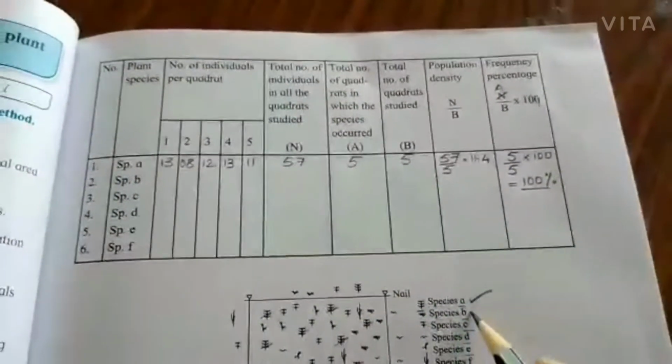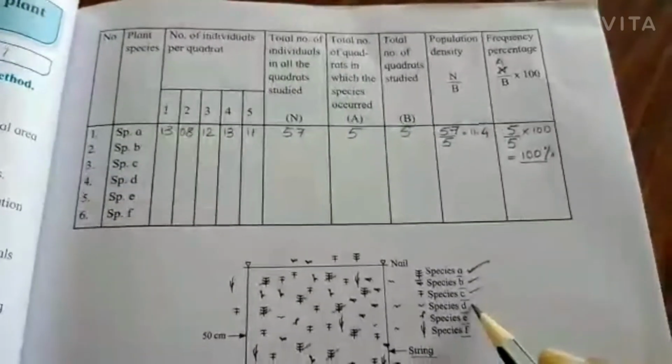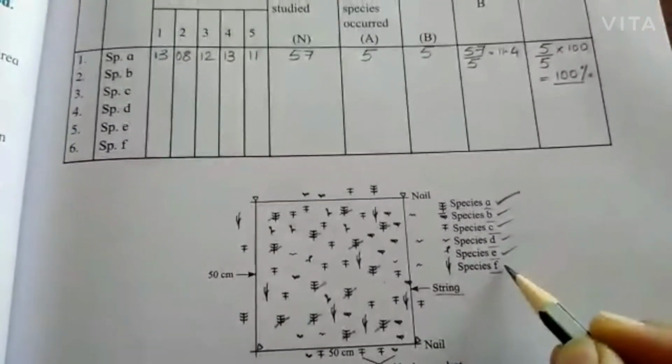Like that we have to calculate for species B, species C, species D, species E and species F. Then we have to fill in all these columns.